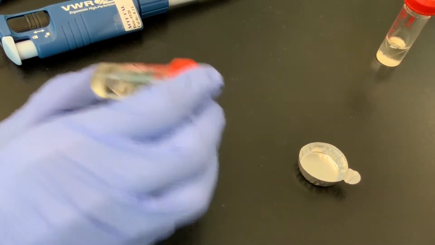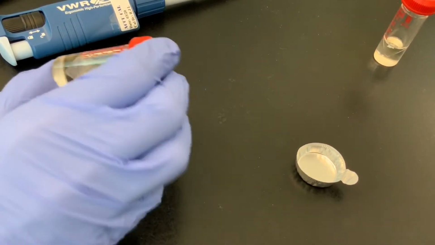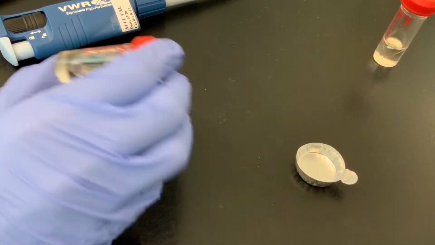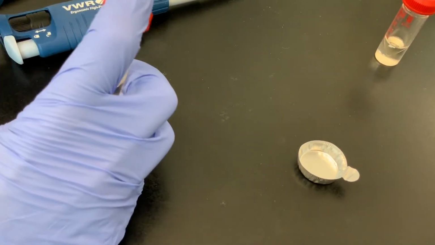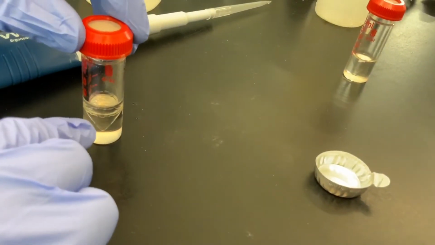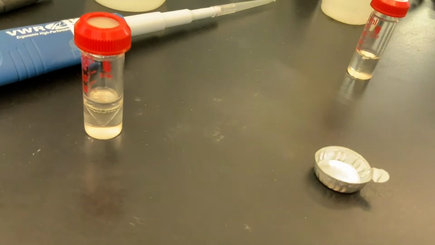And so what we want to eventually figure out is how much benzoic acid still remains in the organic layer. And so you can see now I still have 2 phases. At the interphase, the bubbles are sort of waiting to just pop, so I'm going to let that sit for a second.